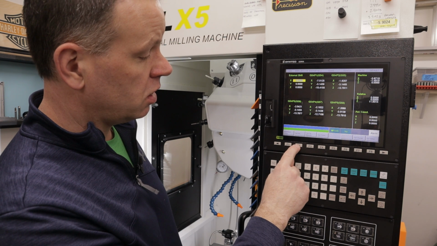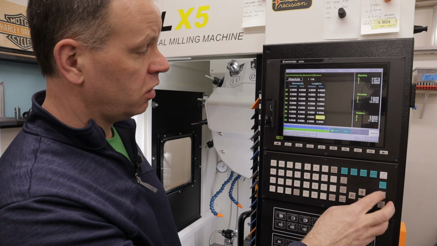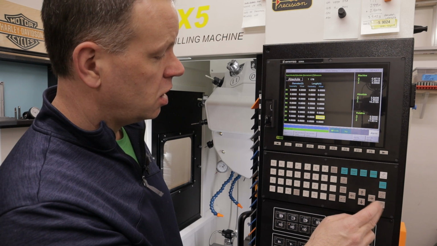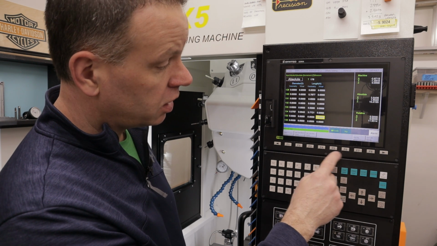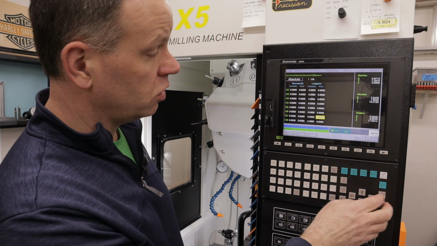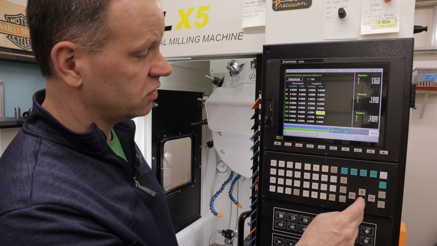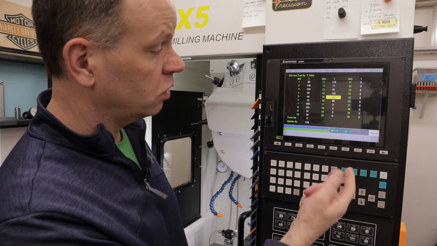So we have F2 is tool set, and this is the list of all your tool offsets. I think 1 through 200, and then you scroll through them page up or page down, and then individual lines with the arrow keys. And then F7 is tool number.